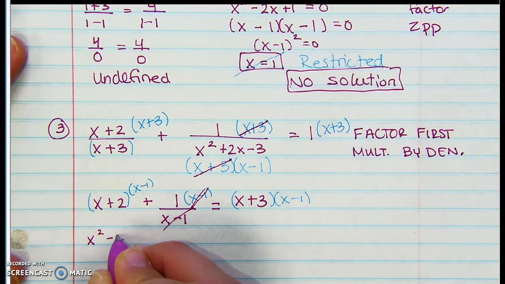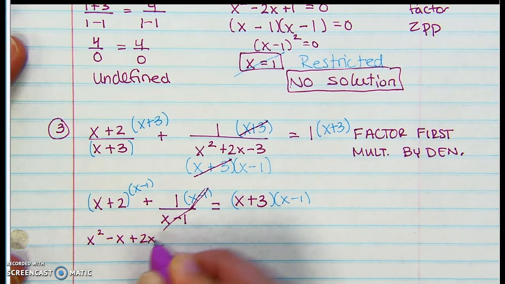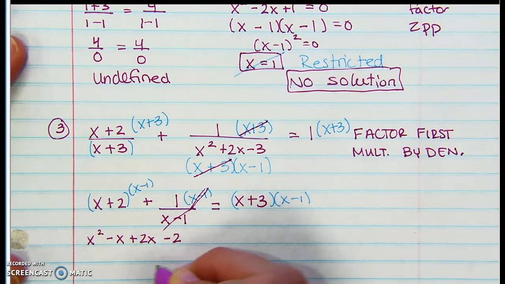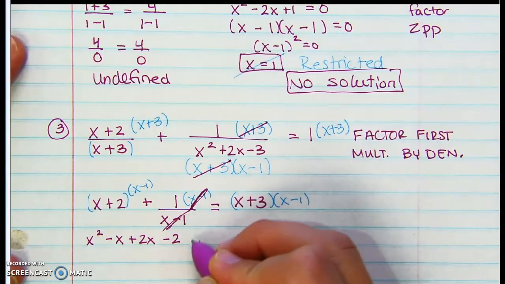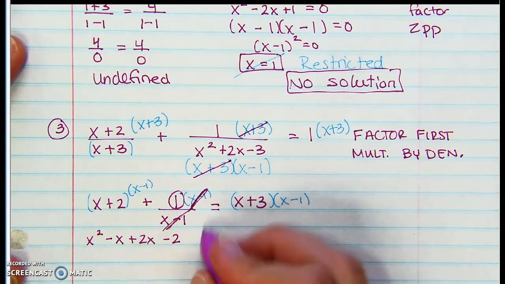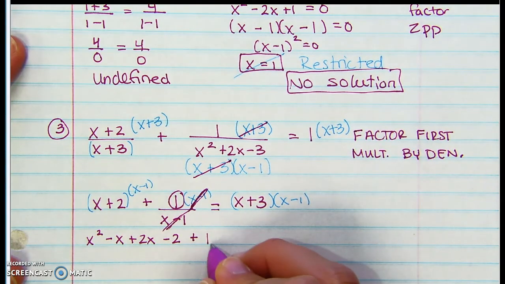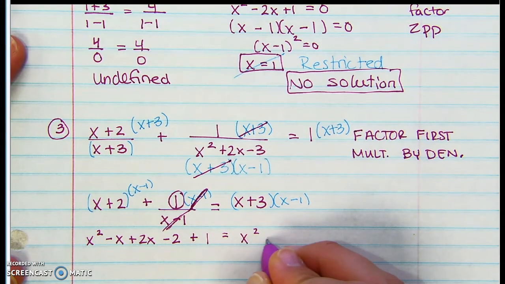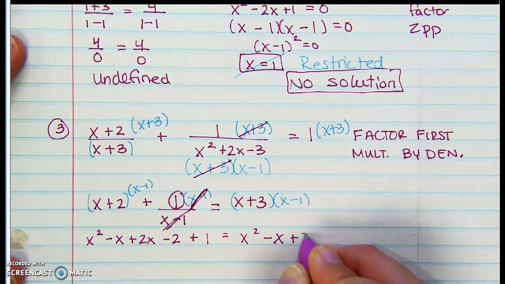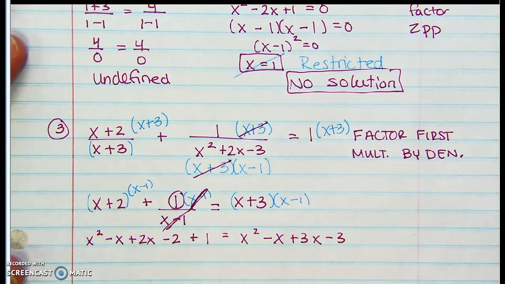X squared minus x plus 2x minus 2. So we FOILed that. Hey, careful here. Do you see how this divided out? Does it divide out to 0 or does it divide out to this number? That's the number 1, so you got to keep that 1, okay? X squared, FOIL, minus x plus 3x minus 3.